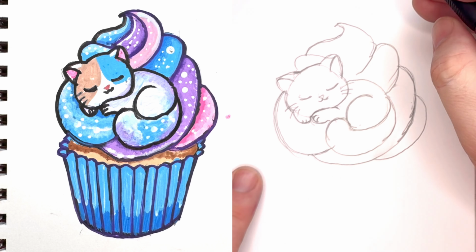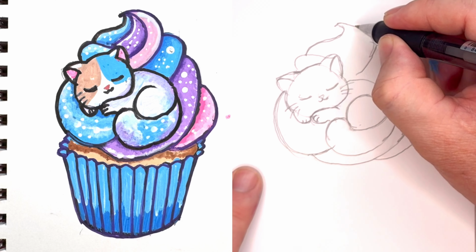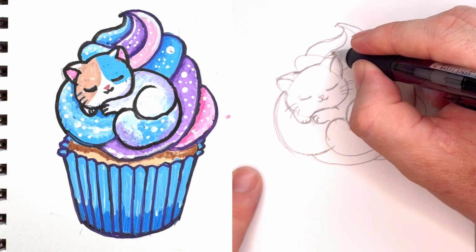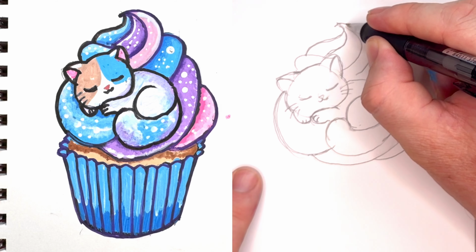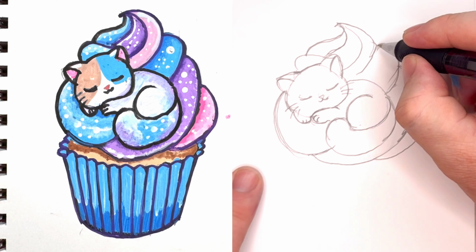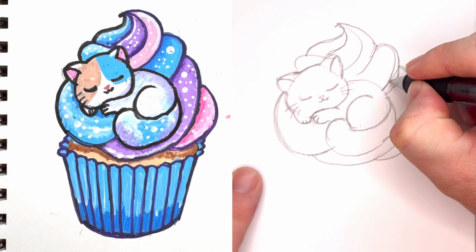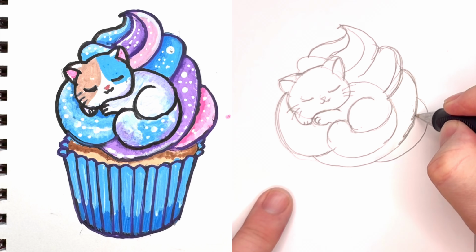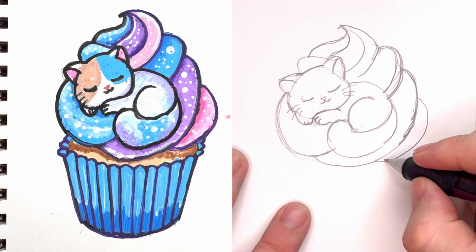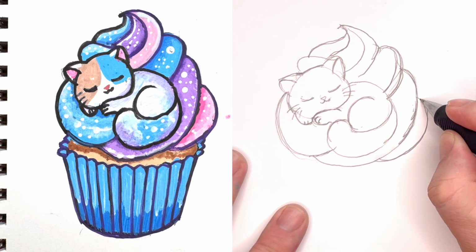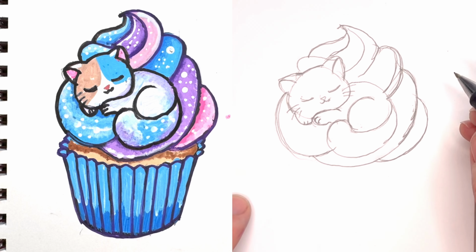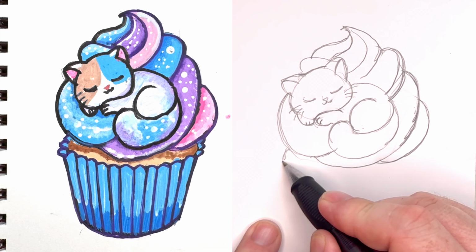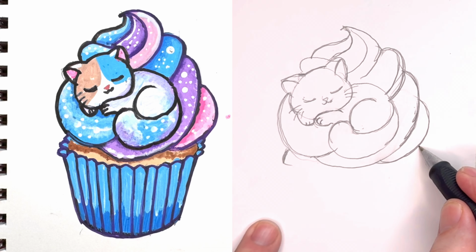Curving that line to the right. Then we're going to have another line that curves to the right and another line that curves to the right there. And so I'm going to curve a line to the left and now curve a line to the right.